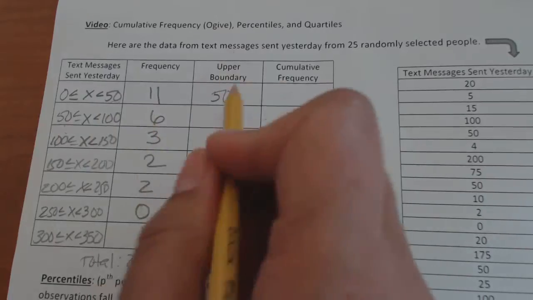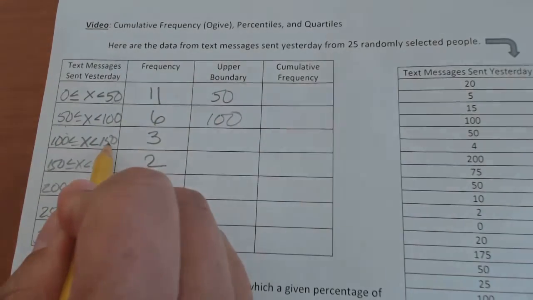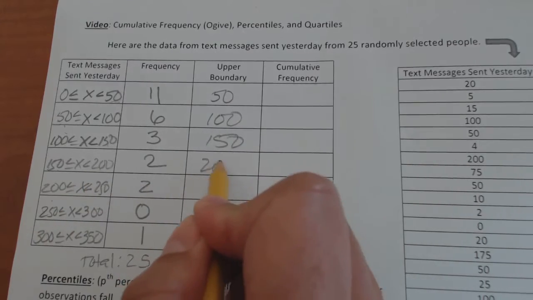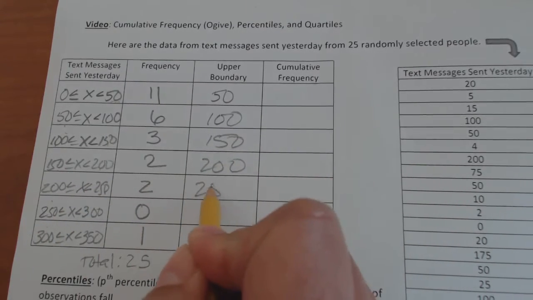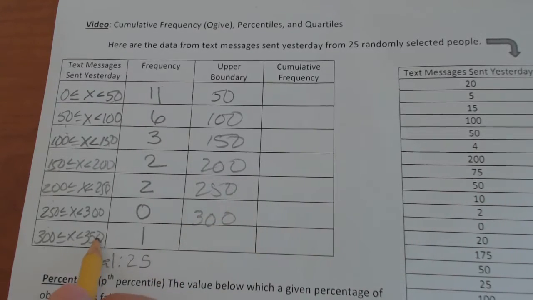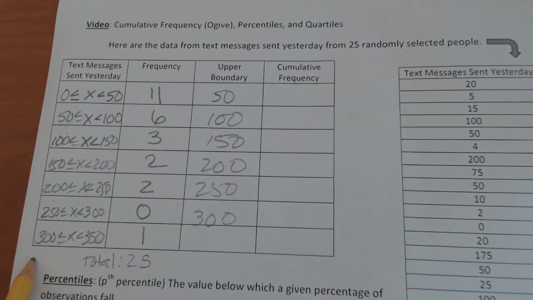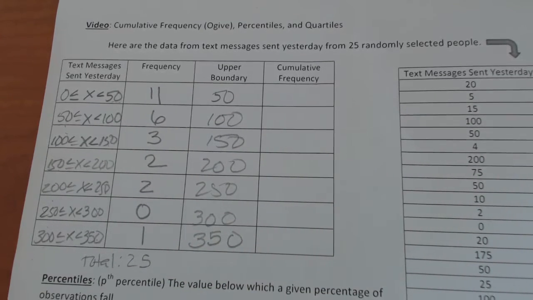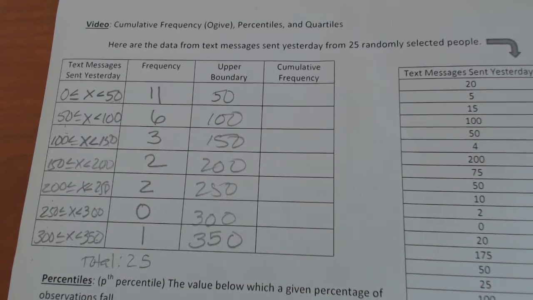100 here, upper boundary. 150 here, 150 here, upper boundary. 200, 200, upper boundary. 250, 250, upper boundary. 300, 300, upper boundary, and 350. If we had another one down here, it would also be 350, which is our upper boundary. So that is actually going to help us make our ogive, which is our graph.